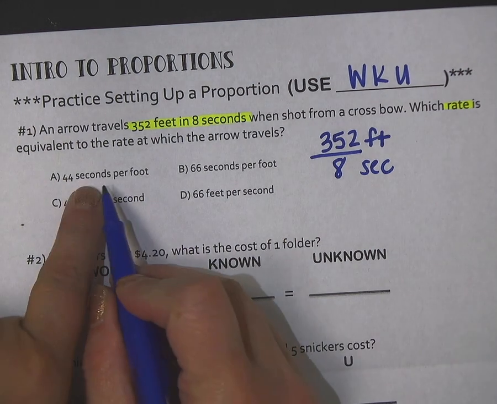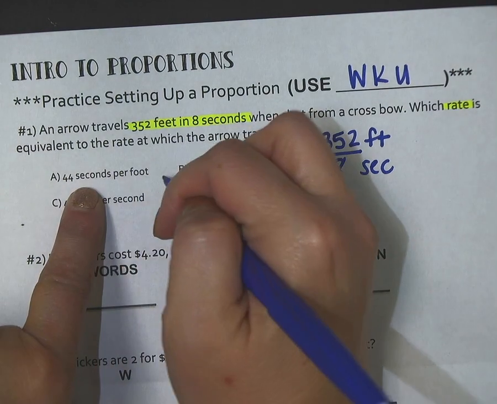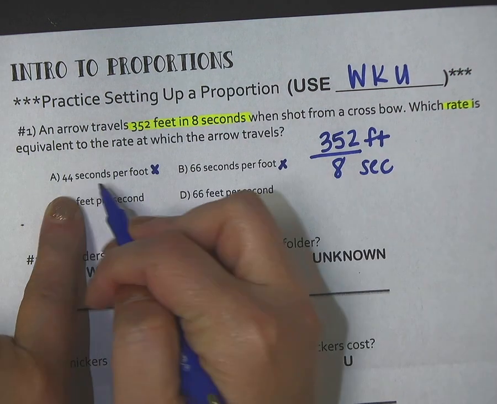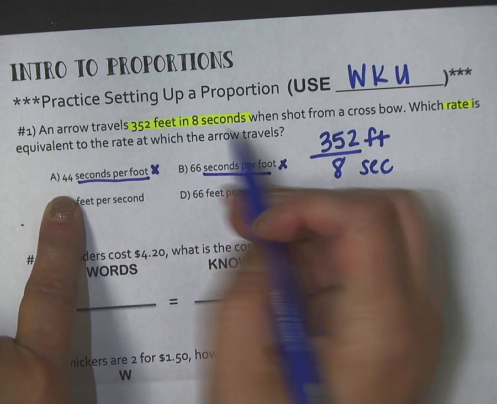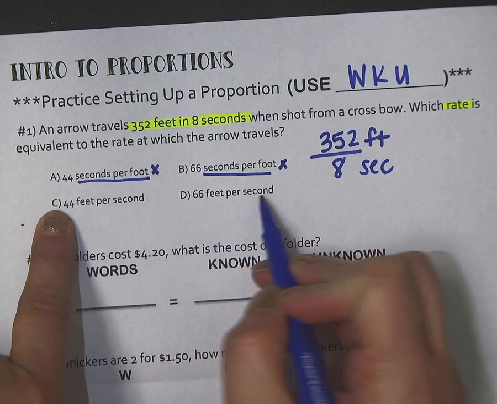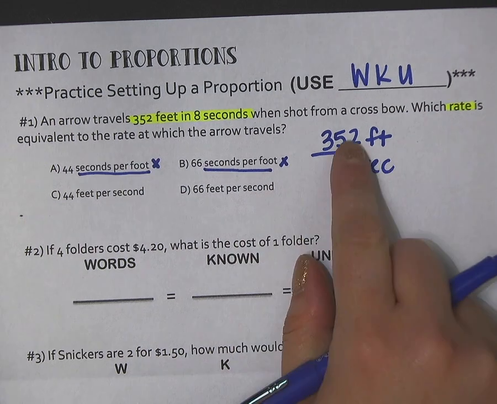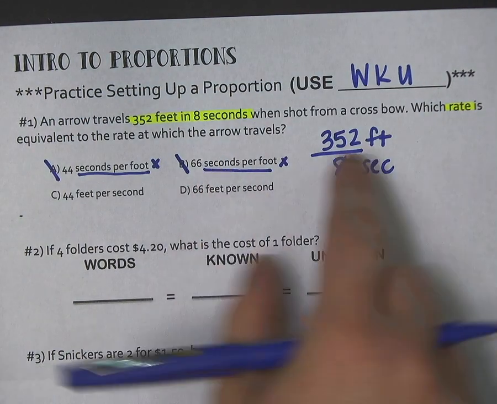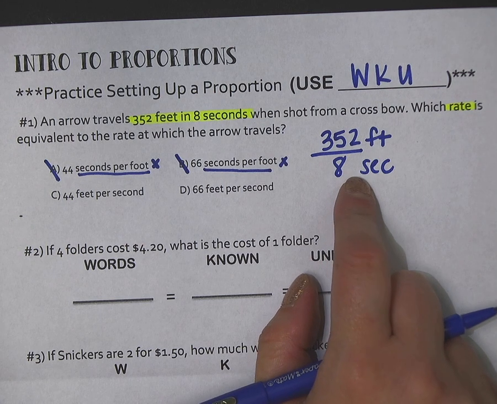So when I look at my answers, this says seconds per foot. Well, that's the wrong order. Okay, we're looking at the words. The words have to stay in the same order. Feet comes first. So feet per second. Okay, so now that I have the A and B marked off because they're in the wrong order, now I can look at finding out the specific rate.